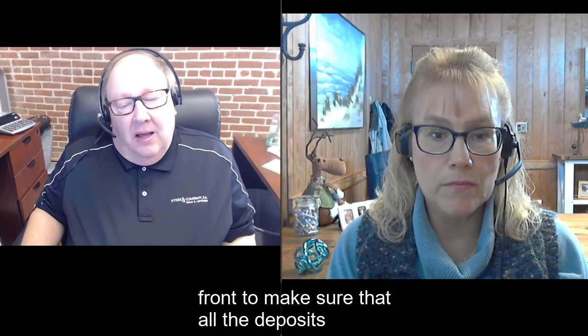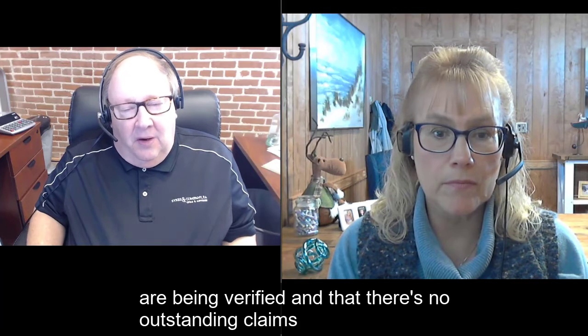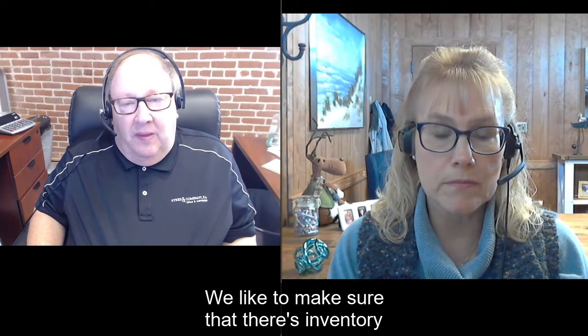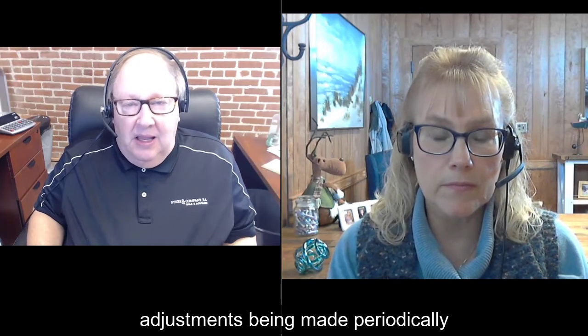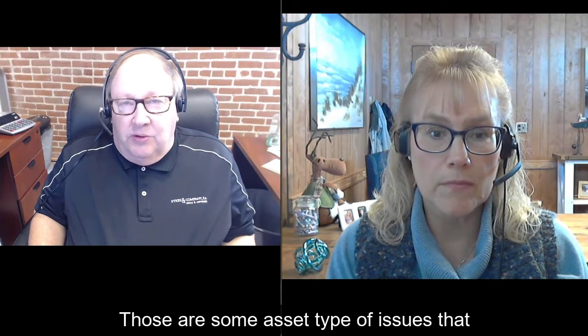We'd like to be able to access the third-party reconciliation system on the receivables front to make sure that all the deposits that are coming in by way of ACH transfers are being verified and that there's no outstanding claims over 60 days old as far as third-party adjudicated claims. We like to make sure that there's inventory adjustments being made periodically, either with actual counts or through perpetual system adjustments, hopefully that the pharmacy has in place. Those are some asset type of issues that we typically like to take a look at.